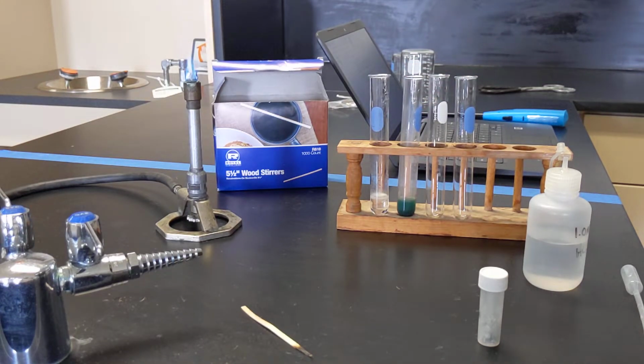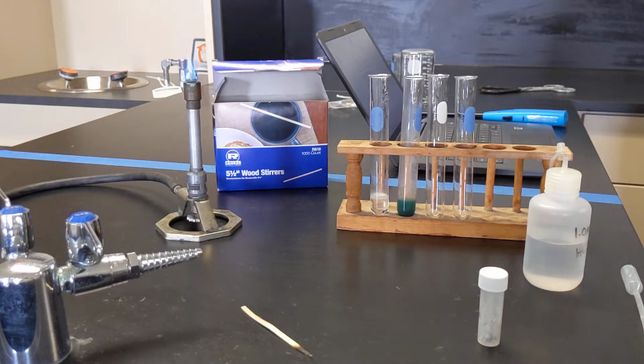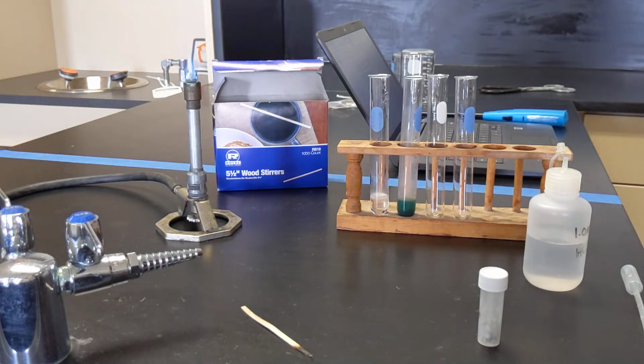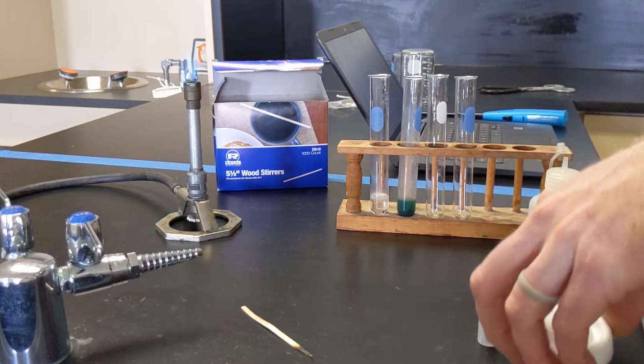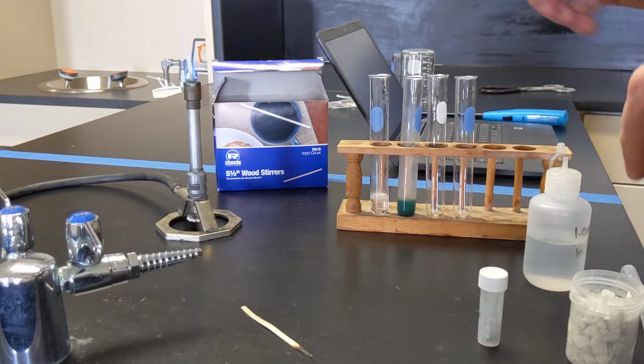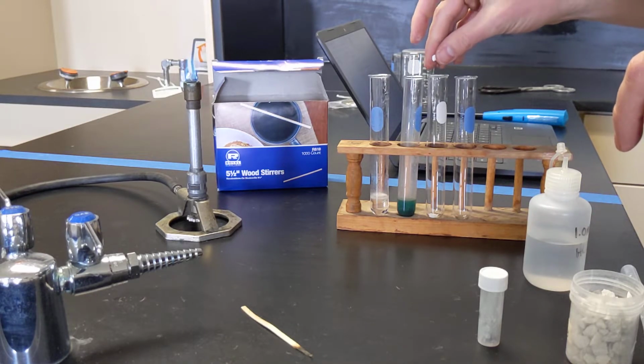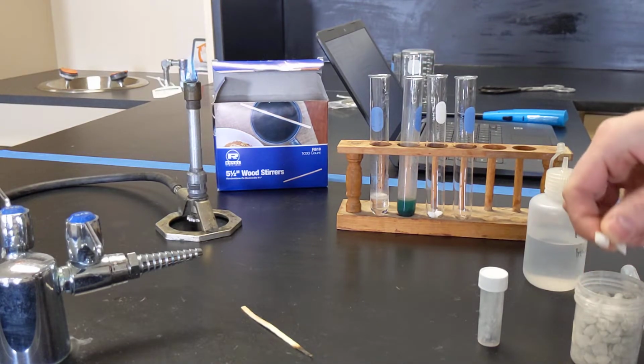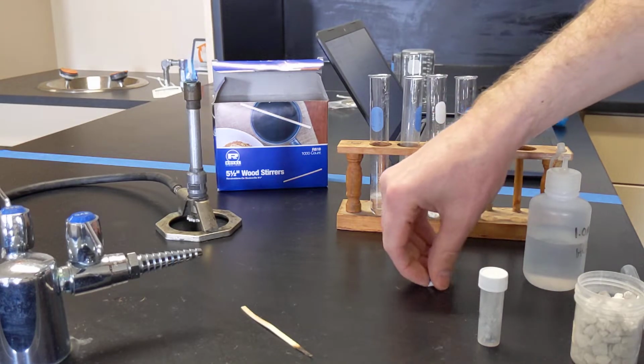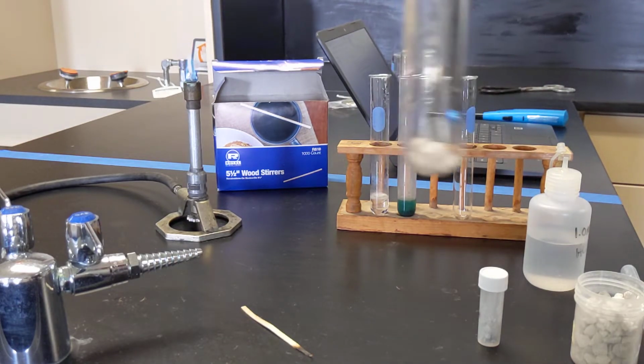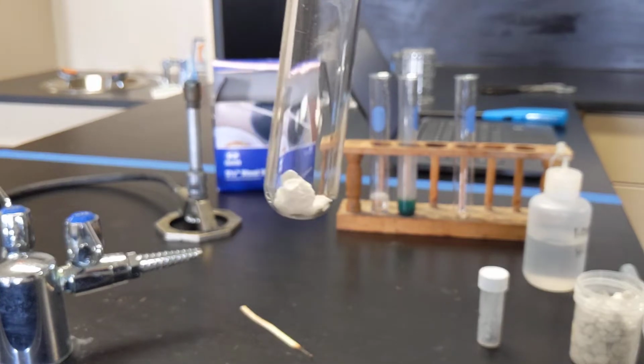Okay, reaction number 4 is the reaction between calcium carbonate and hydrochloric acid. Calcium carbonate is better known as a few other things, some of which are chalk or coral, or in this case I have marble chips. But they're all made out of basically the same thing, calcium carbonate.